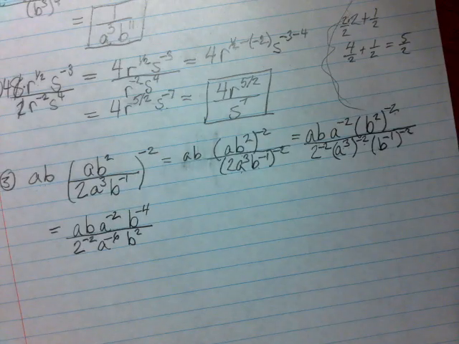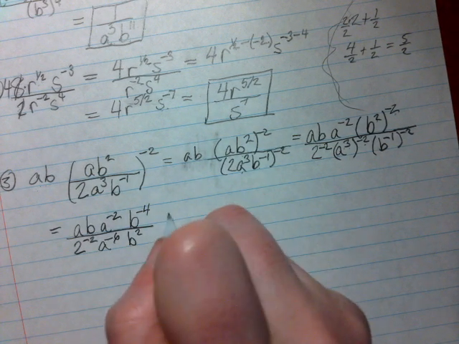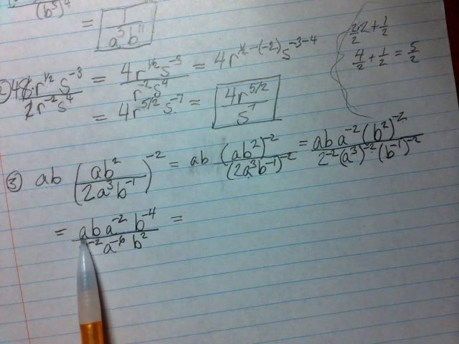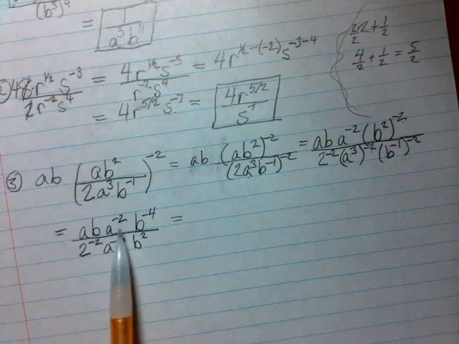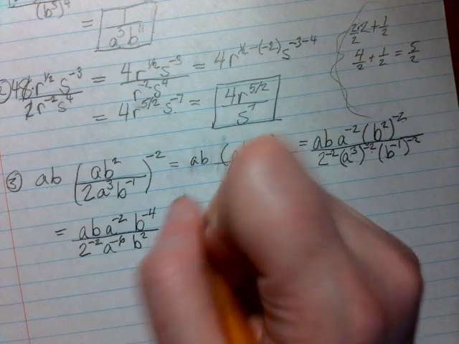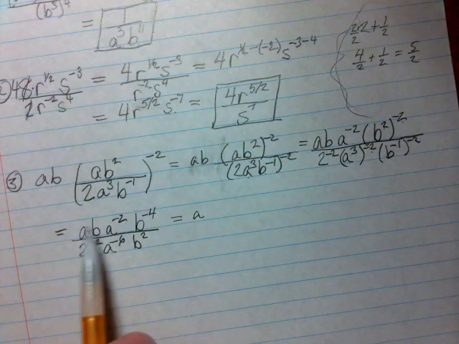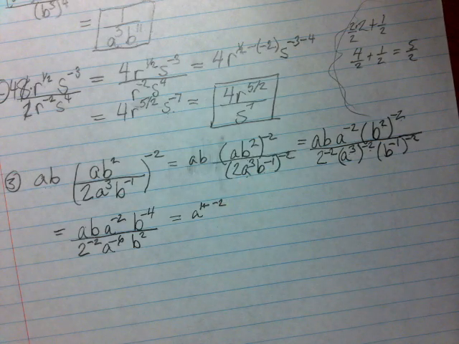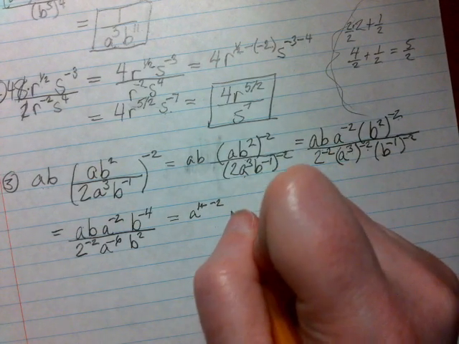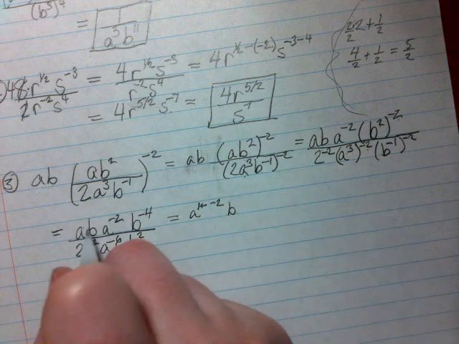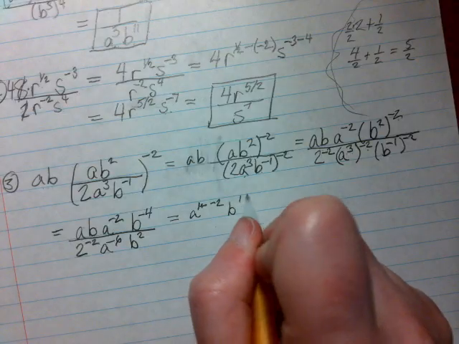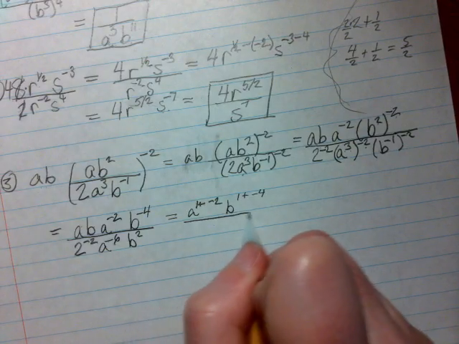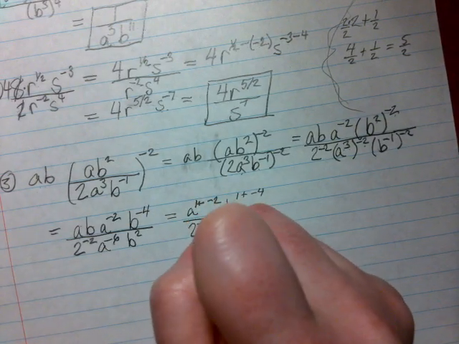Is b squared. Okay, and now I'm going to combine factors of a on the top and factors of b. So this is a to the 1 times a to the negative 2. If I add those powers together, it's 1 plus negative 2, and I'll simplify that more on the next step. And then for b, I have, again, a power of 1 plus negative 4 from here. And then I'm just going to copy the bottom the same.